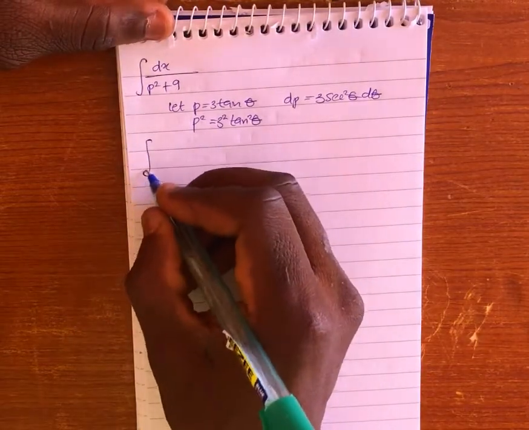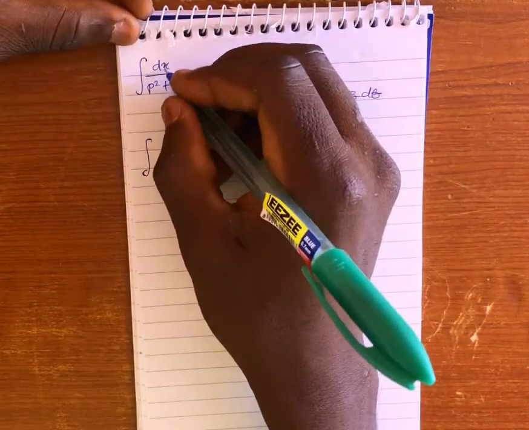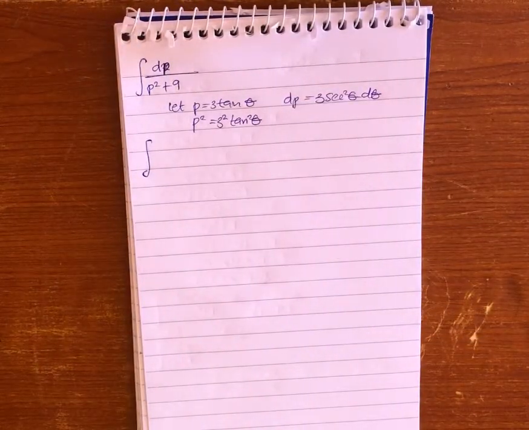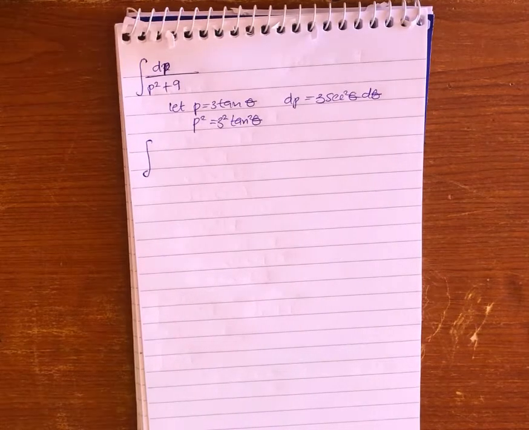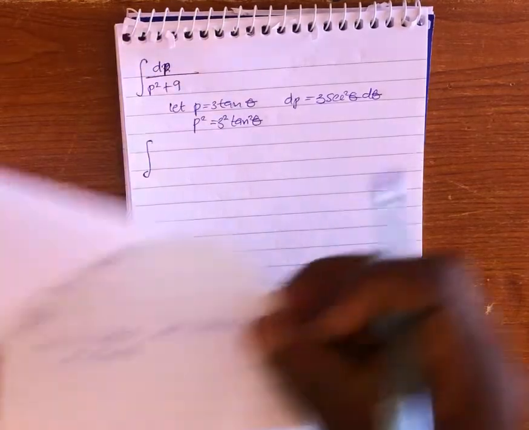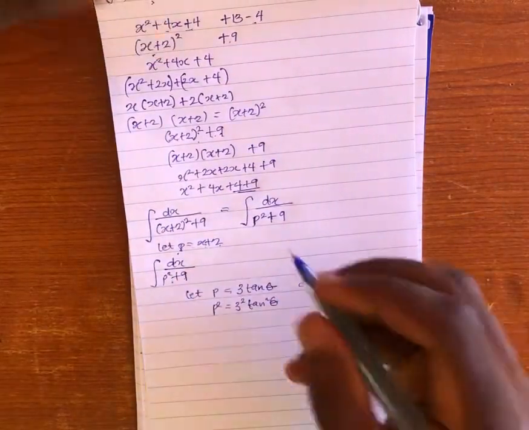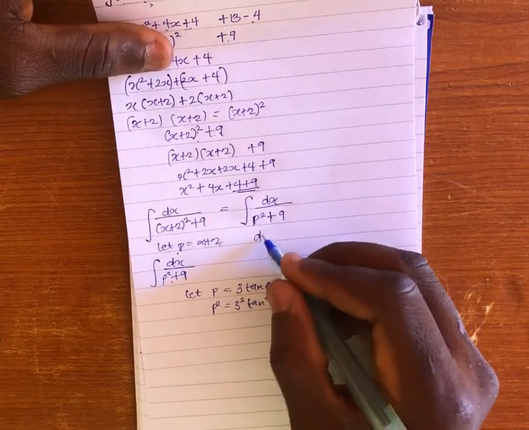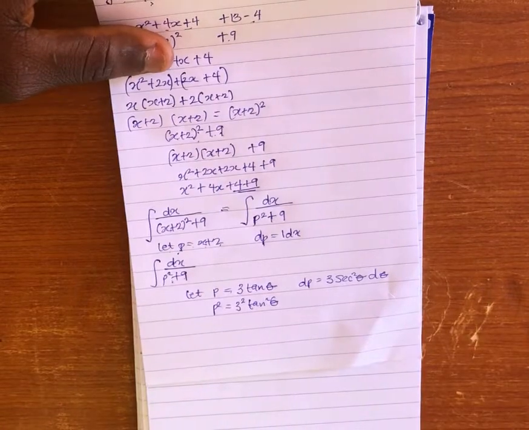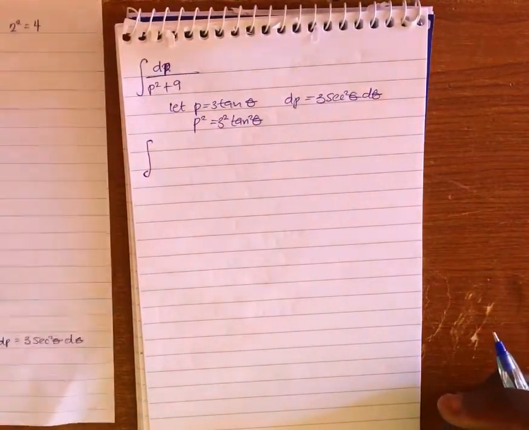I'm having integral. What's my dx? Oh, I'm having dp. I should replace this one by dp, sorry, because I've already said let my p equal to x plus 2. Back to this question, I say let p equal to x plus 2. So if I differentiate, I will have dp equals to 1 dx. So my dp is also the same thing as dx, right? So I think I've cleared that.